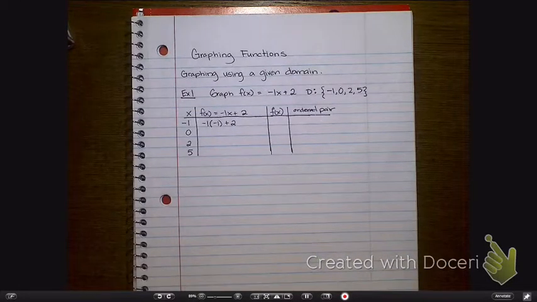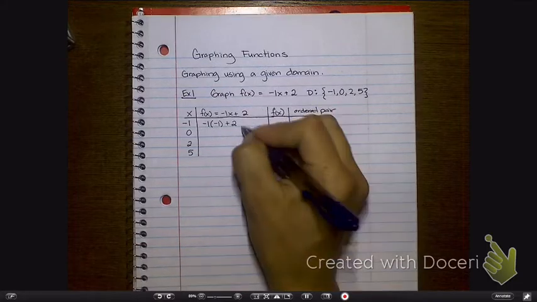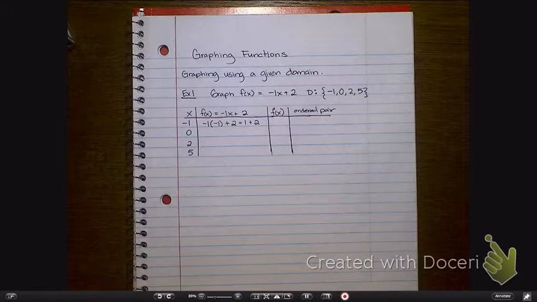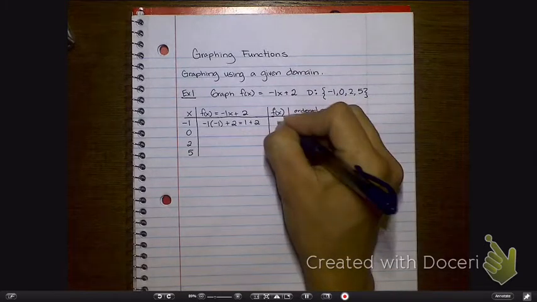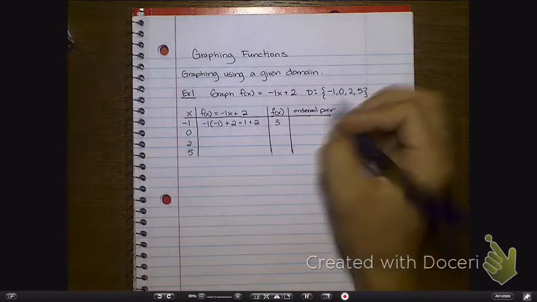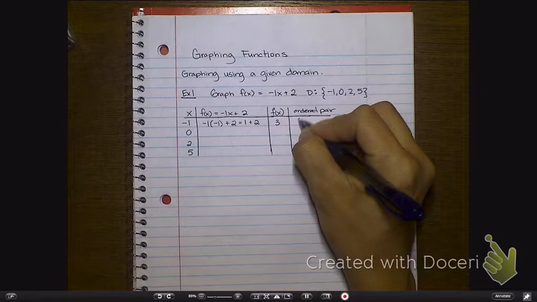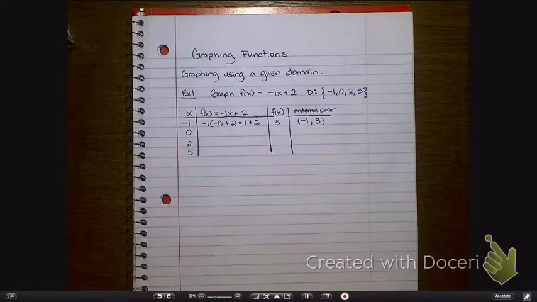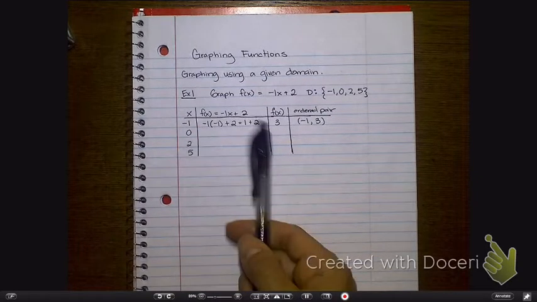Well, what is negative 1 times negative 1? Positive 1. And what's positive 1 plus 2? 3. So my ordered pair that I'm going to put on my graph in just a moment is going to be negative 1, 3. This is the x value. This is the f of x value.